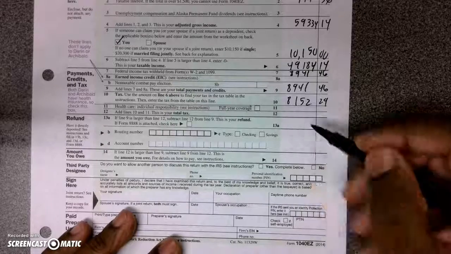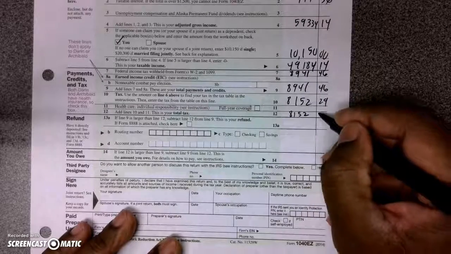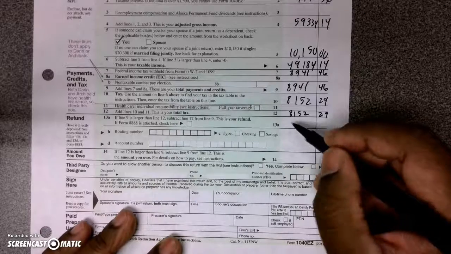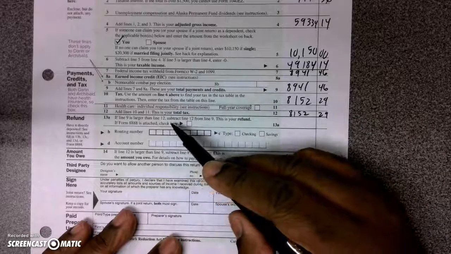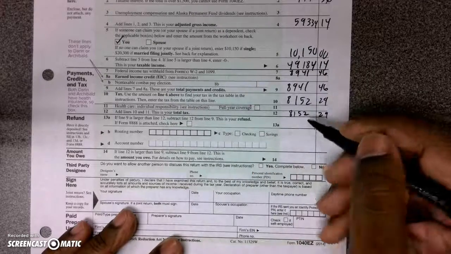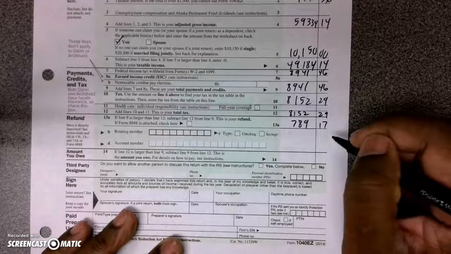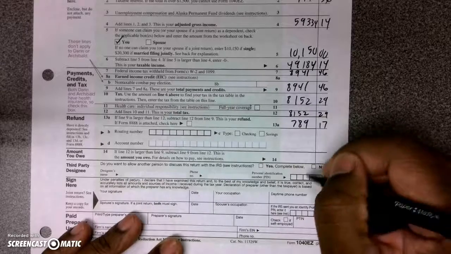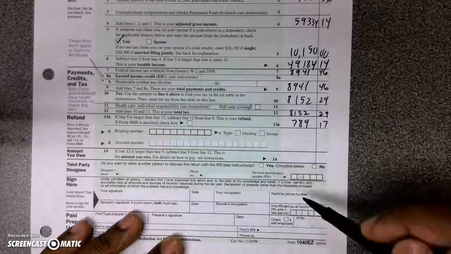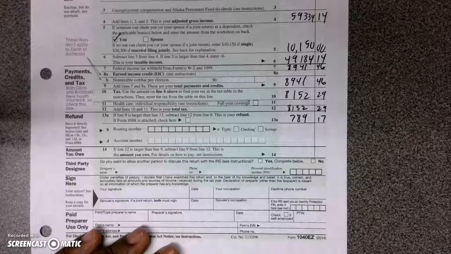For number 11, number 12, we will add those two lines together. It'll be $8,152.29. And then for 13A, it says if line 9 is larger than line 12, subtract line 12 from line 9. And then that would give us $789.17. And then we are done with the rest of this tax return, because all the rest of the things on here are things you would fill out, like your address and signature and everything, and we're not doing that right now.